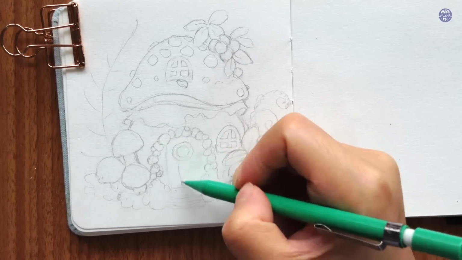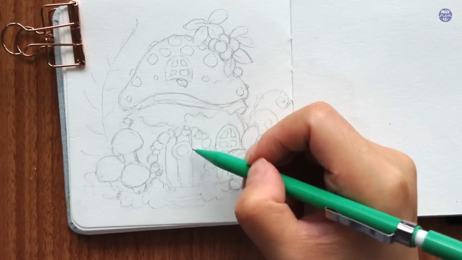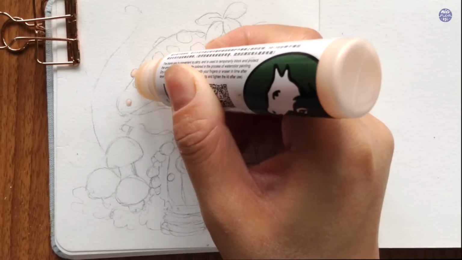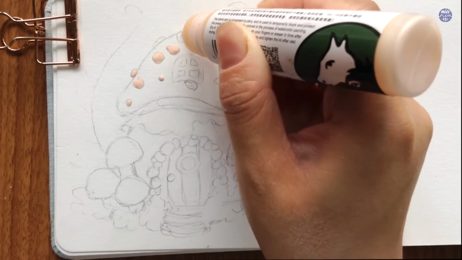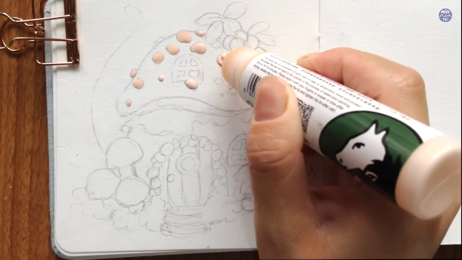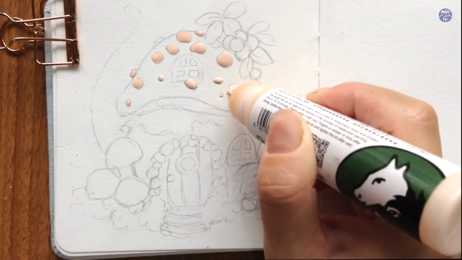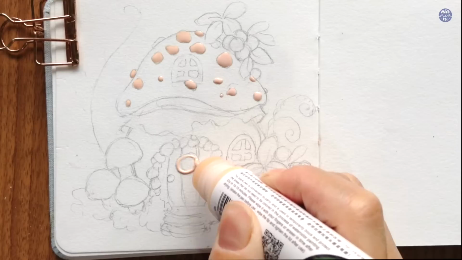Just one final touch up for the wooden doors, and since I'm happy with the outline, I'm going to start by masking the white spots and the window frames to make the painting process quicker later. But of course, this is optional. You can also paint around. In fact, I ended up making the window frames darker, so you can actually just paint over it without masking at all.